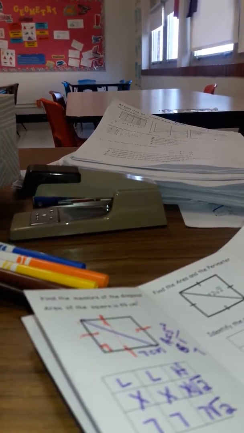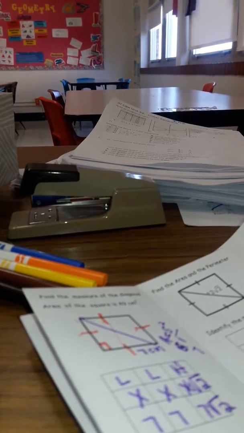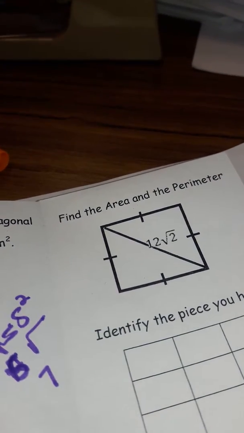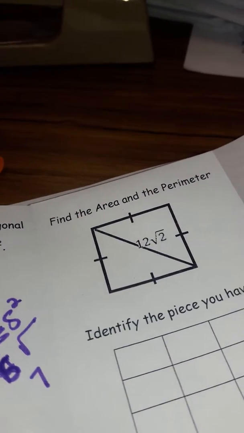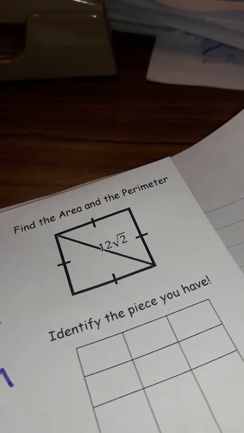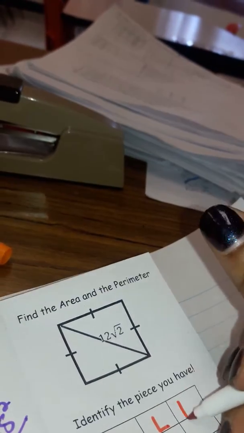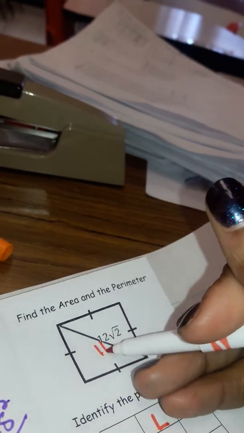All right. Next example, moving pretty good. It also gives us a square because all sides are congruent. And this time it says find the area and the perimeter. And it says identify the piece you have. Okay, well, we have the diagonal, which is actually the hypotenuse. So we have h.